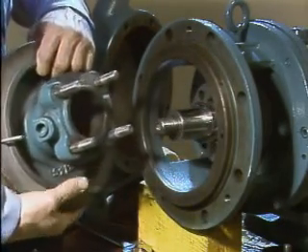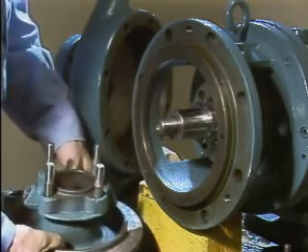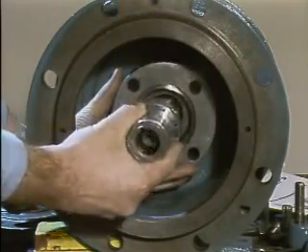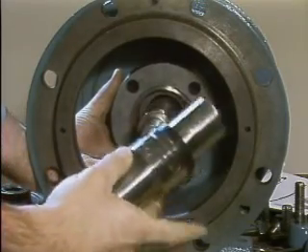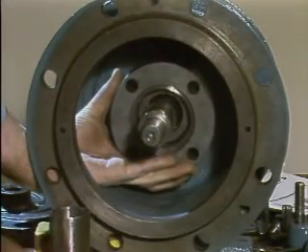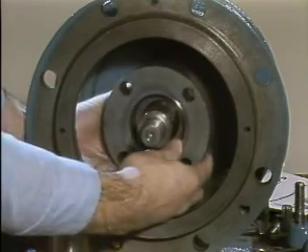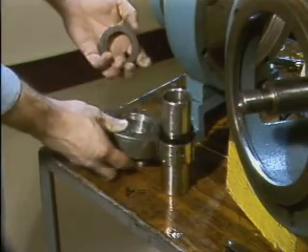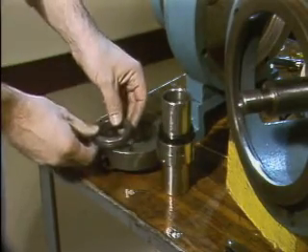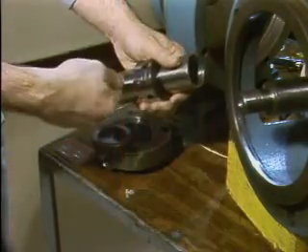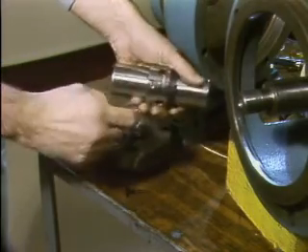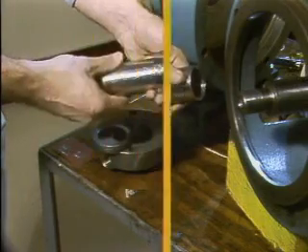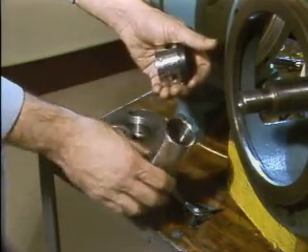This exposes the shaft sleeve and the rotating element of the mechanical seal. Next, the shaft sleeve and the rotating element are slid off of the shaft, along with the gland plate. Then the mating ring is removed from the gland plate by simply pushing it out. After the collar set screws for the rotating element are loosened, the element is slid off of the sleeve.